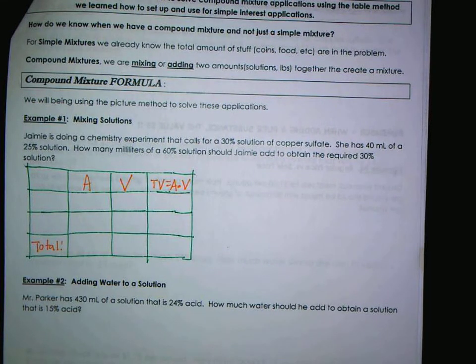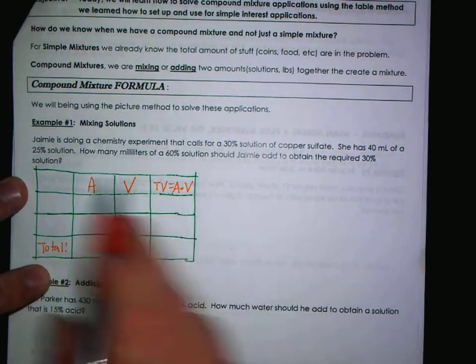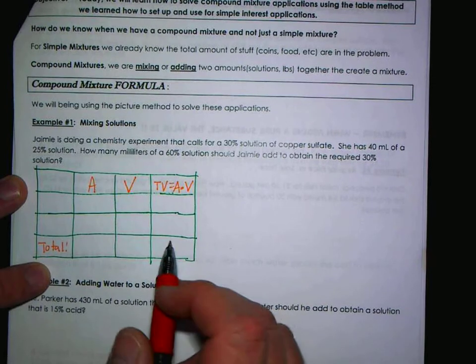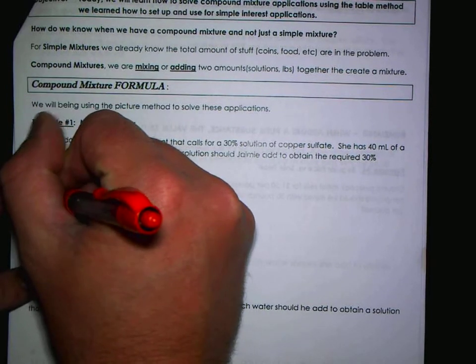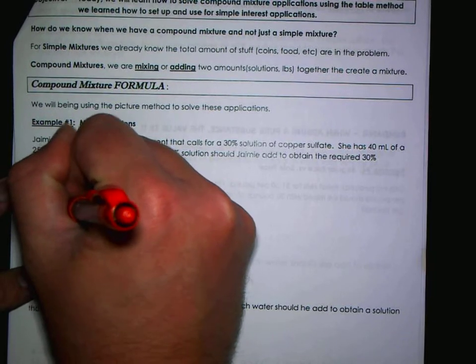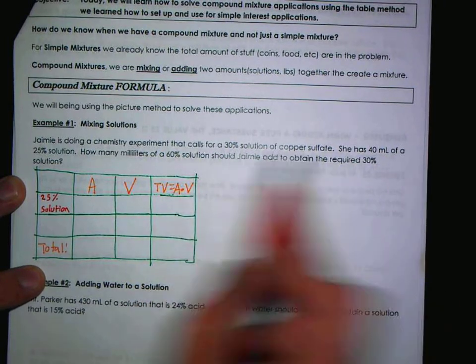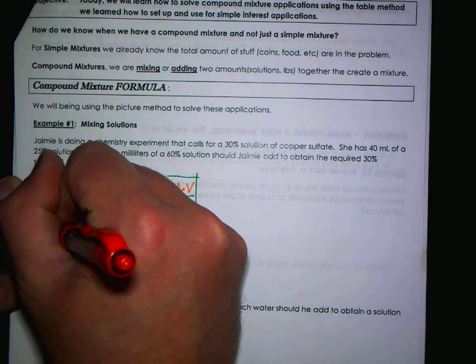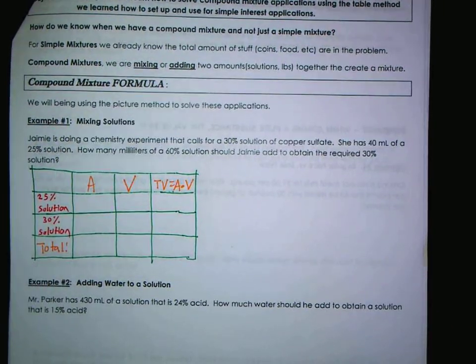Now, what do I put in these two boxes? Do I put copper and sulfate? Do we know which one's copper and which one's sulfate? They don't tell us which one's which. So instead of calling it copper and sulfate, let's let this be the 25% solution, for lack of a better name. So she has a 25% solution, and she's mixing it with a 30% solution. And we don't know which one's copper, which one's sulfate.